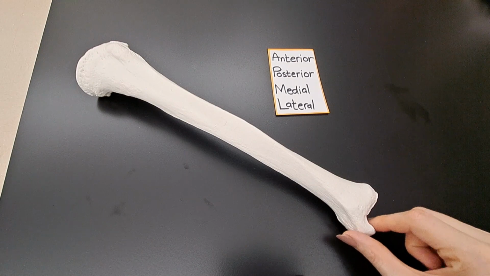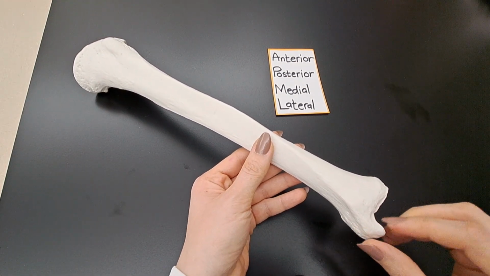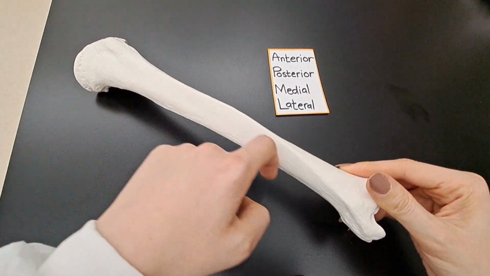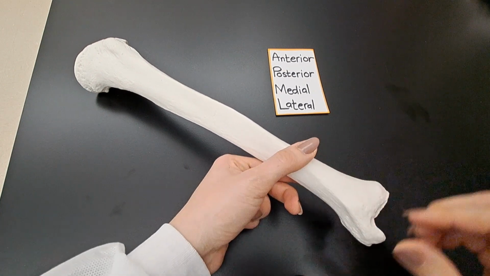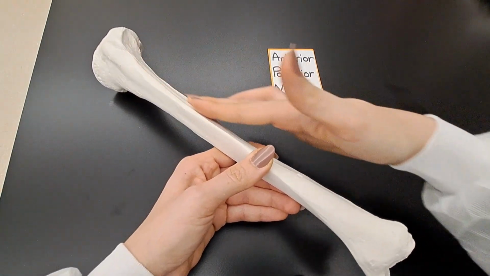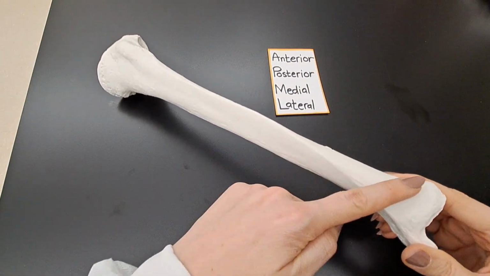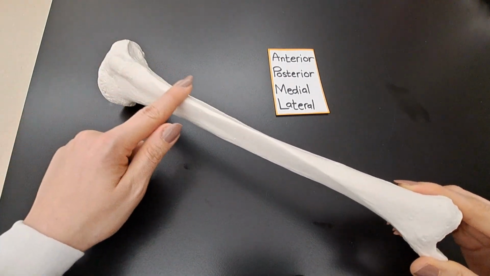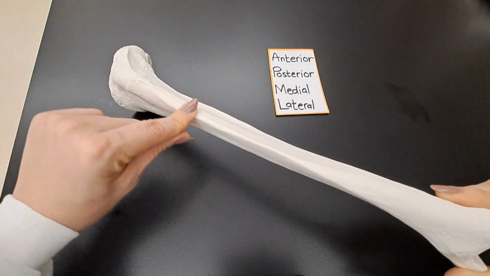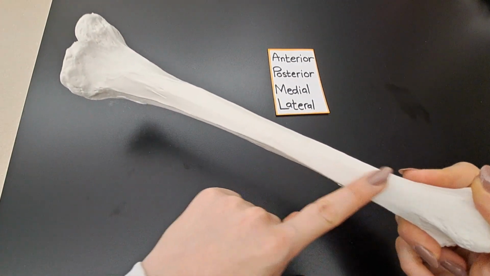First, notice this structure right here. This unique structure on the distal part of the tibia will help you identify the medial aspect. So this is the medial aspect of the tibia whenever you see the structure. The opposite surface is the lateral aspect. Moving to the anterior surface, this right here is the anterior surface. Notice how the anterior surface right here is sharp, whereas the posterior aspect is much smoother.